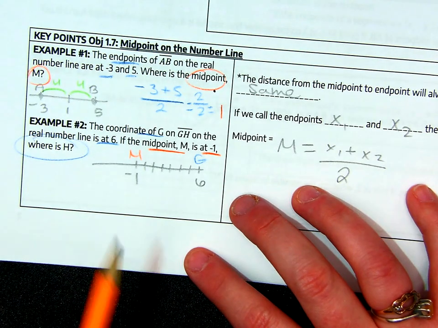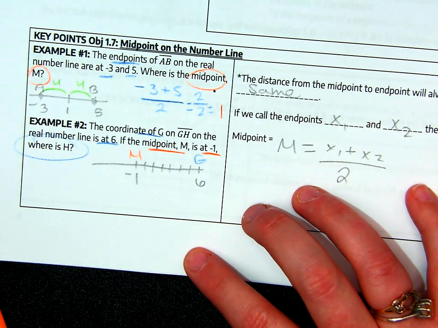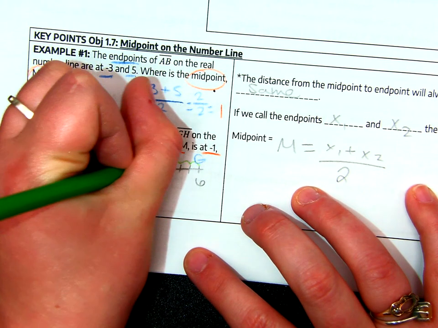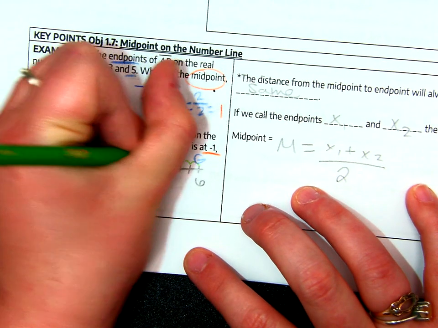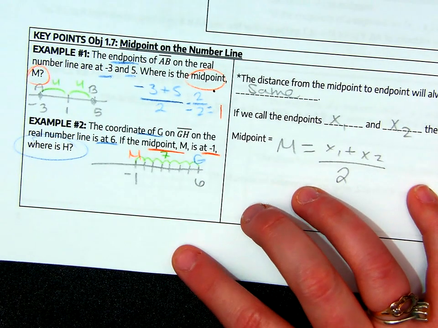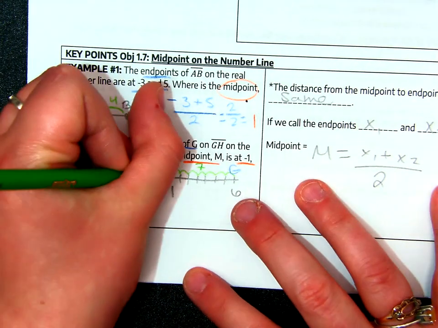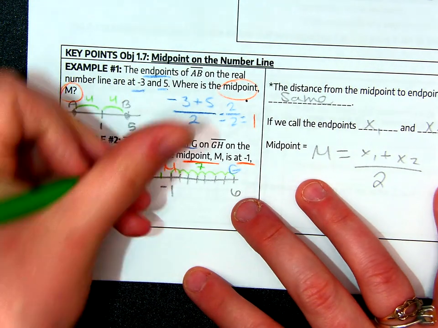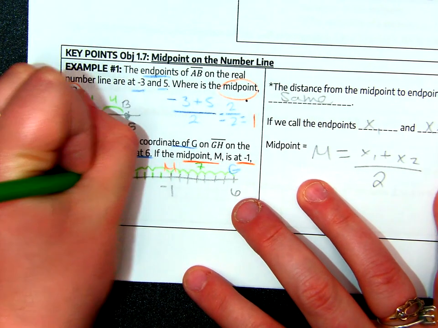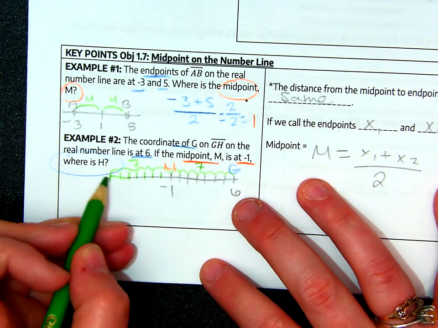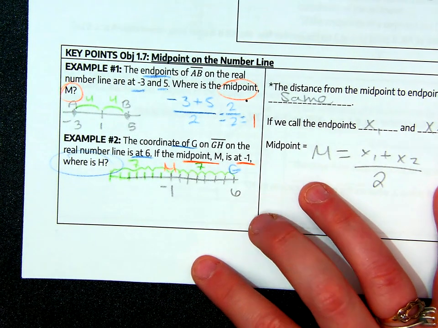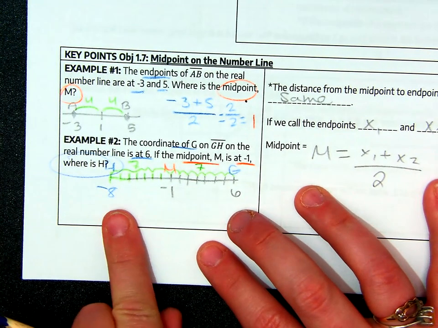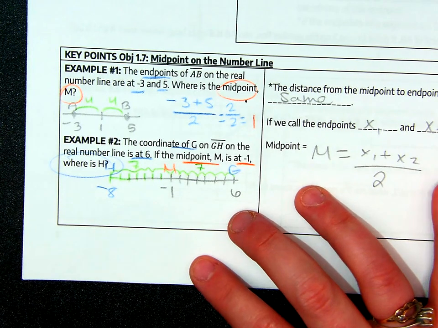Now, how far away are those? I kind of did this quickly up here, but if you need to actually count, 1, 2, 3, 4, 5, 6, 7 is the units there. So then I've got to go 1, 2, 3, 4, 5, 6, 7 over here. Where does that land me if I go the 7 this way? I think -1 minus 7 more is going to get me to -8. And that's going to be where H is. So that's where I could use a picture to figure that out.